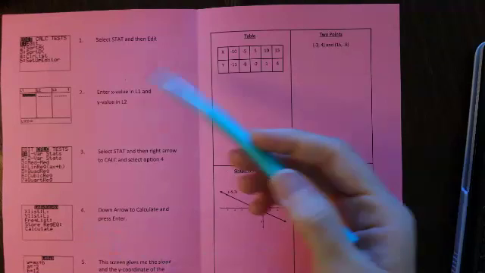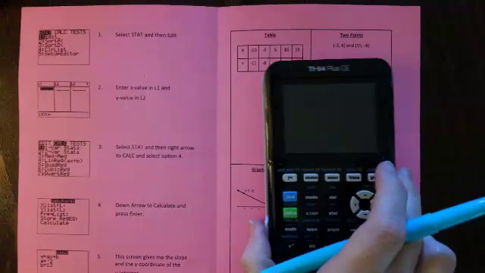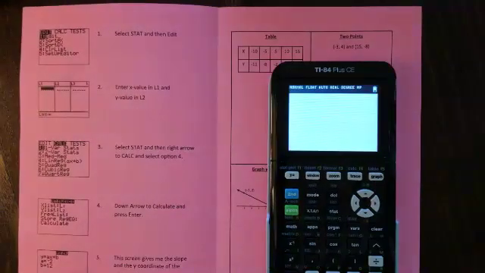So you have the steps listed out over here. Now, the calculator I'm using looks a little bit different because I forgot to bring one home from school, so I'm going to use this one. The keystrokes are exactly the same. The buttons are in the same location. It just looks a little bit different.